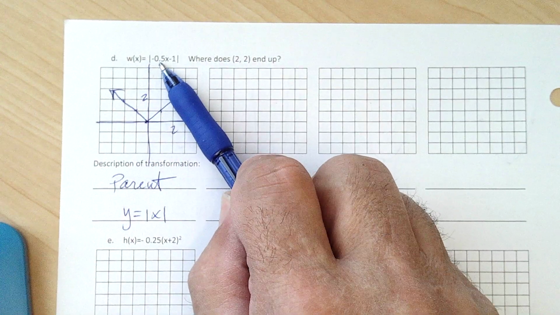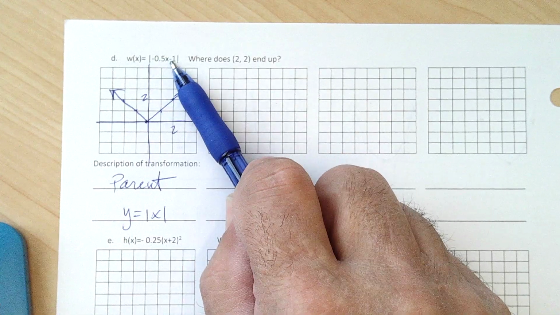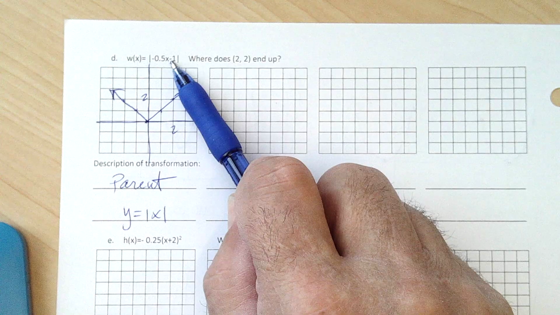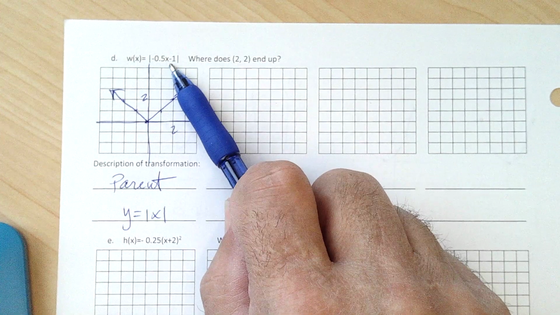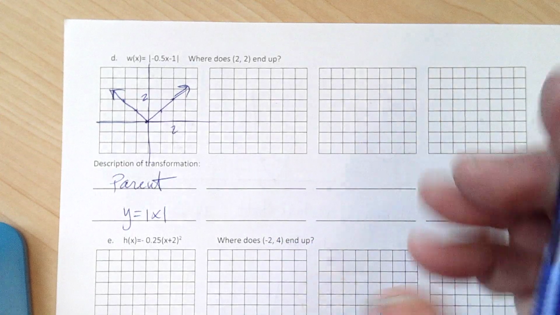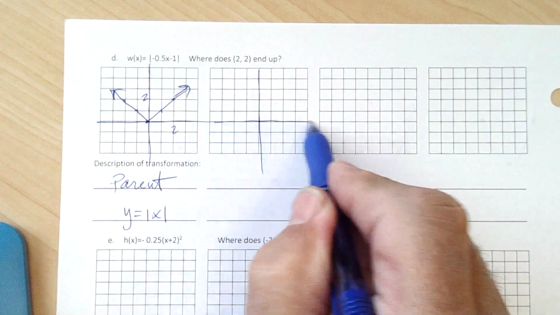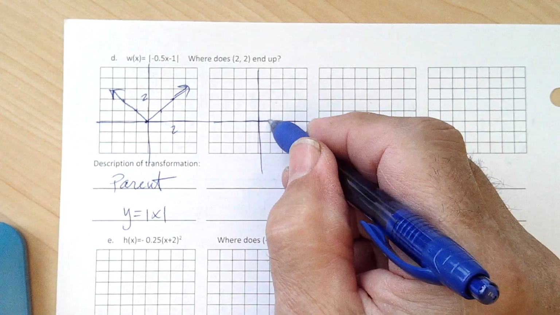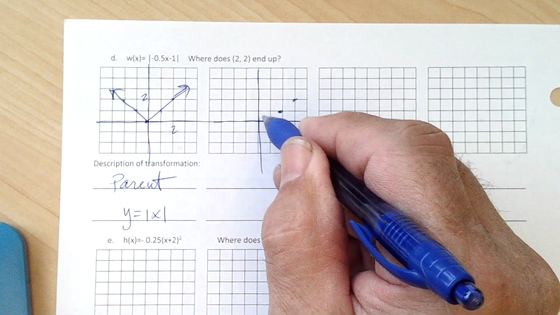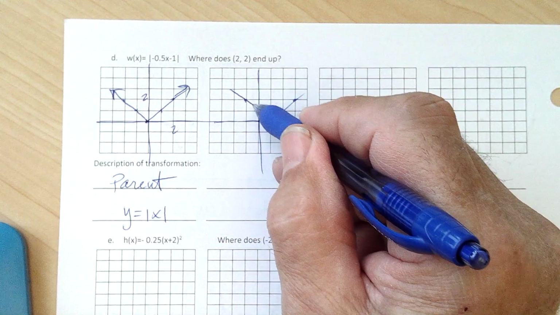Well, I'd have to multiply by a 0.5 and by a minus, and then subtract the minus 1. If I'm doing it backwards, I'm going to take care of the minus 1. Seems like a minus 1 would take it minus, but it does the opposite, takes it plus. So this graph gets moved to the right 1. Every point gets moved right 1.